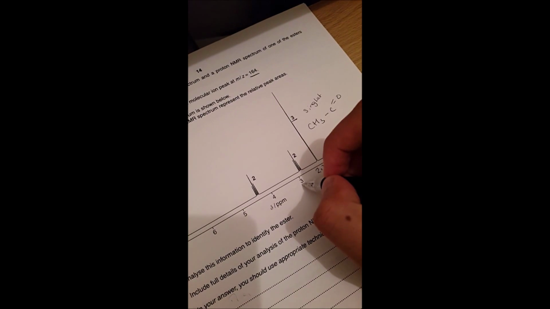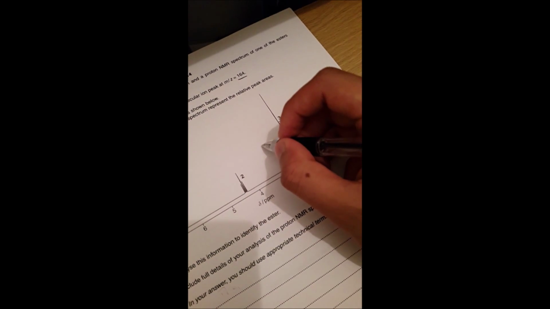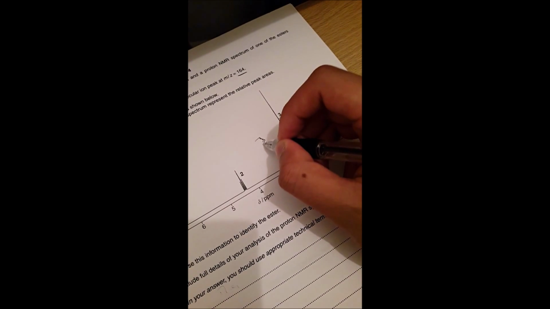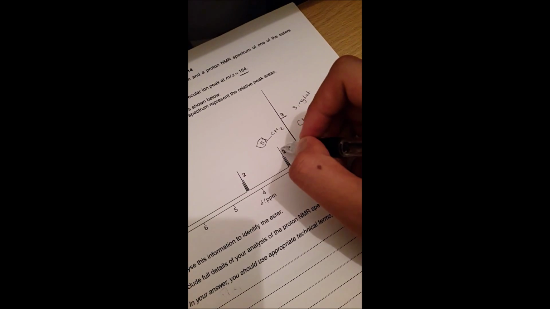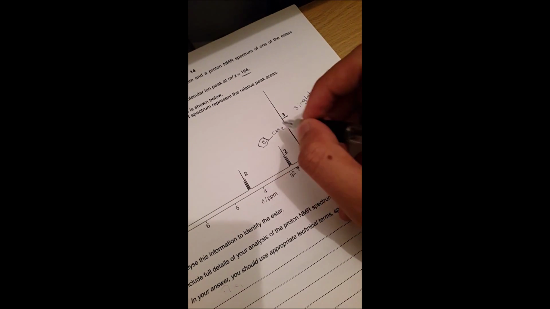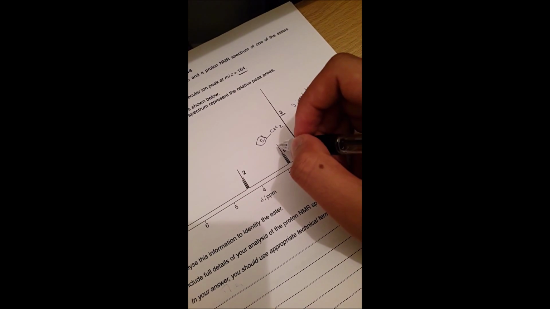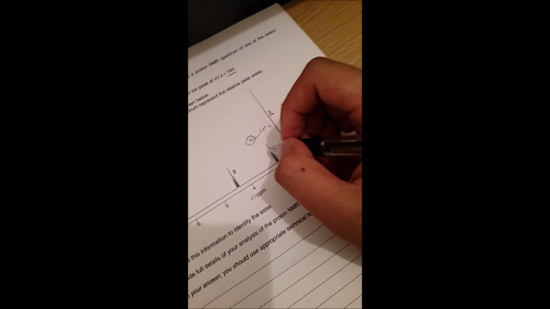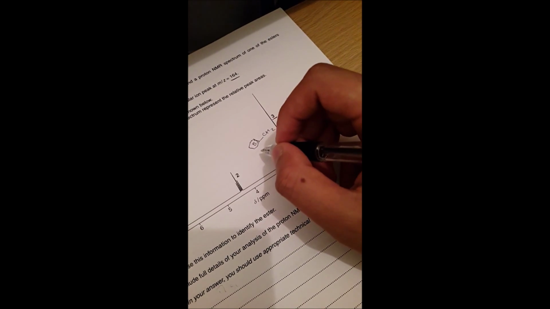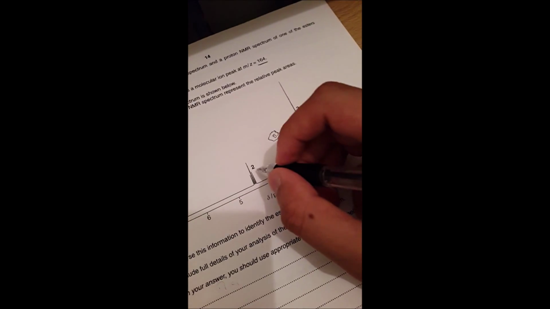The second peak at around 2.7 shows a CH2 bonded to a benzene ring. This is because, again, of its integration trace of 2, and because of its triplet peak, it should be adjacent to another CH2 because of the n+1 rule, where it should have two adjacent non-equivalent hydrogens next to it.